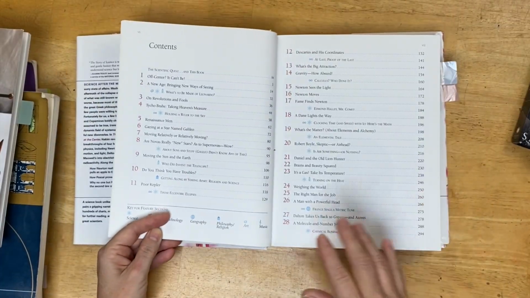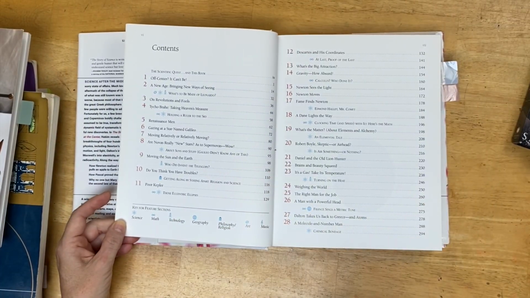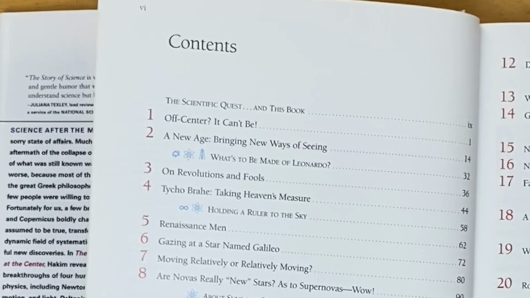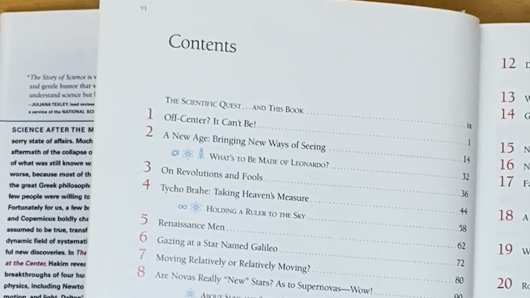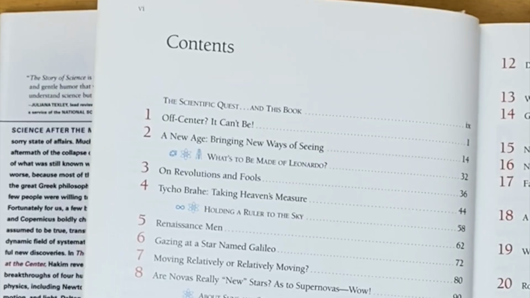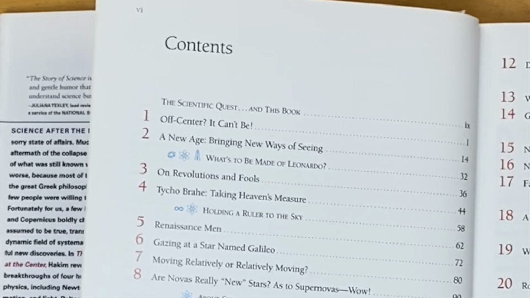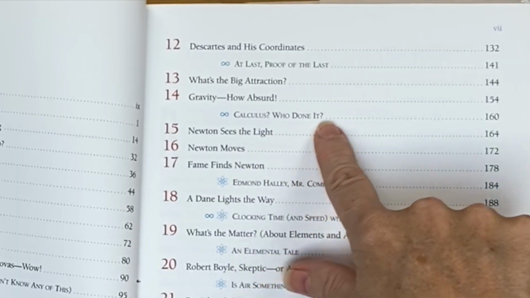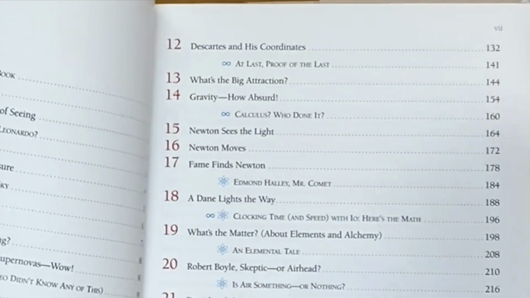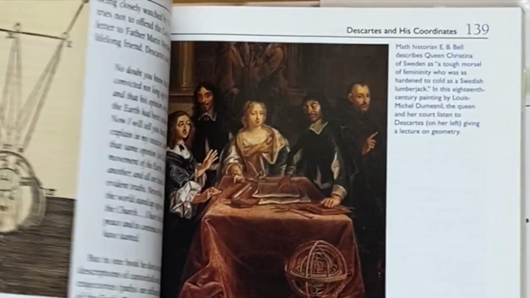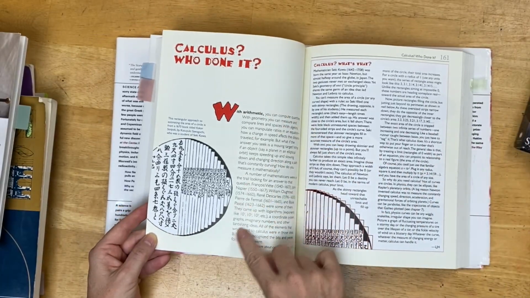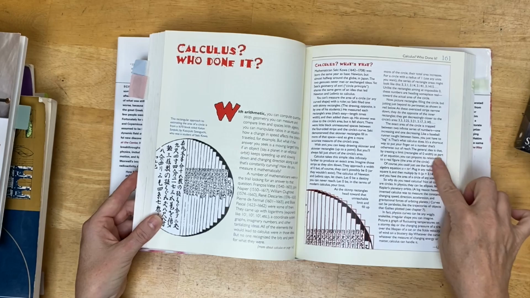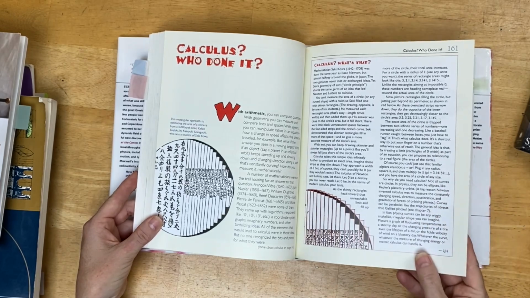And here is the table of contents for this one. She has these little symbols that go over whether it's talking about science, math, technology, geography, religion or philosophy, art or music. This one right here, gravity, how observed, calculus, who's done it. So if you go to 154, these are little inserts, and that's what those symbols are for, these little inserts telling you what they are talking about.